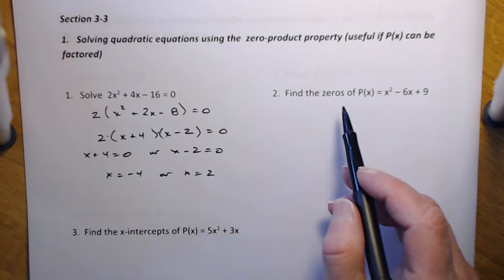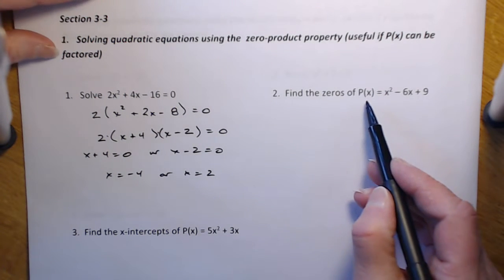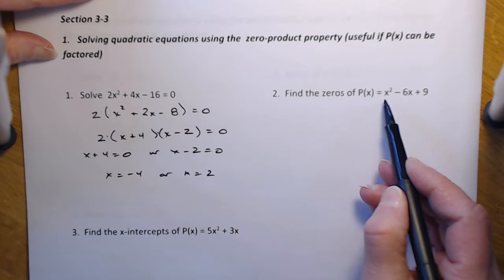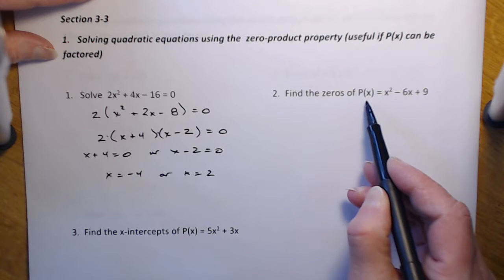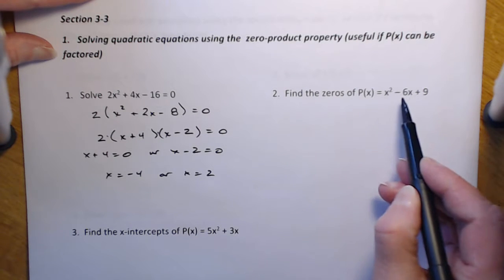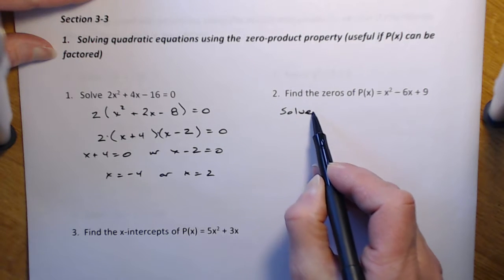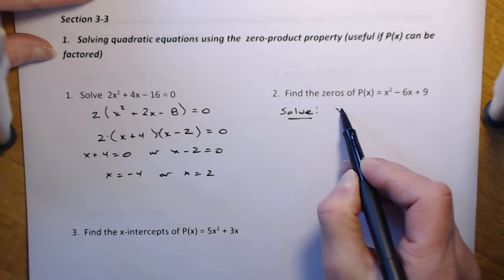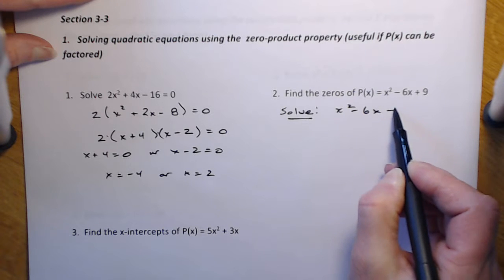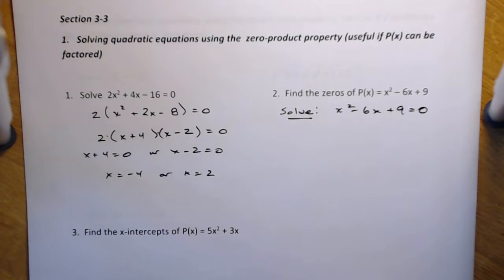All right, so number 2, it's not an equation to solve. You're just given a function and asked to find the zeros. Well, remember, the zeros of a function are when the output is 0. So you want to know when the function equals 0. So this is just another way to say solve when this function, x squared minus 6x plus 9, equals 0.